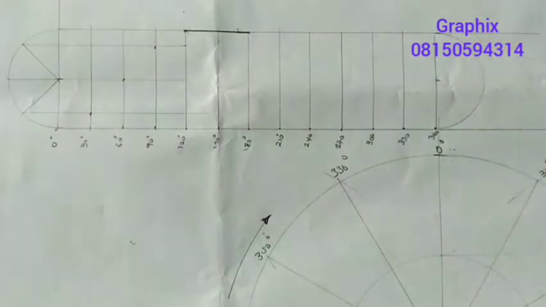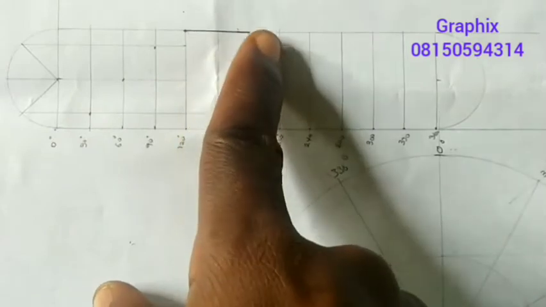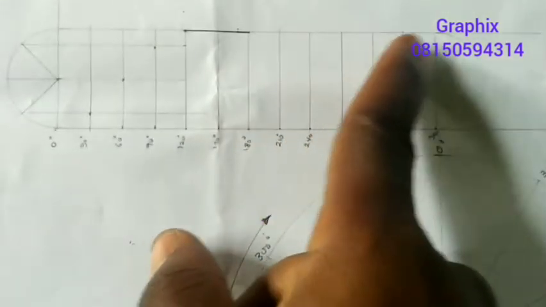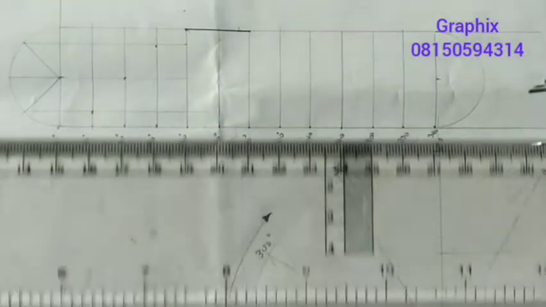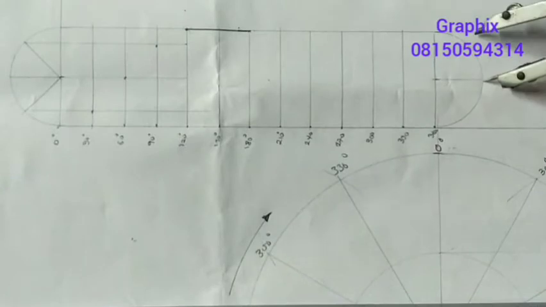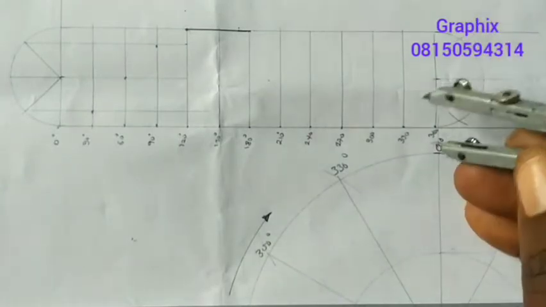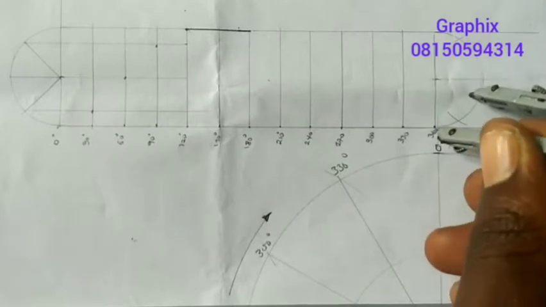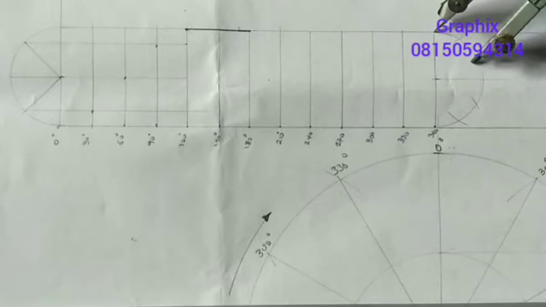And I'm going to divide it into 6, because from here what's remaining? This is 0, 1, 2, 3, 4, 5, 6, right? So I'll divide my circle into 6. So if I place it here, I'll cut up, I'll cut down, I'll place it here, I'll cut here, and I'll place it here, and I'll also cut here.